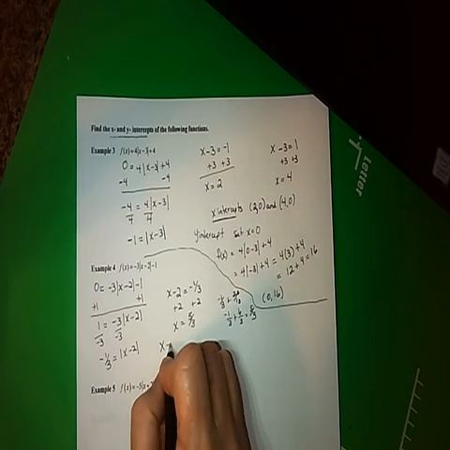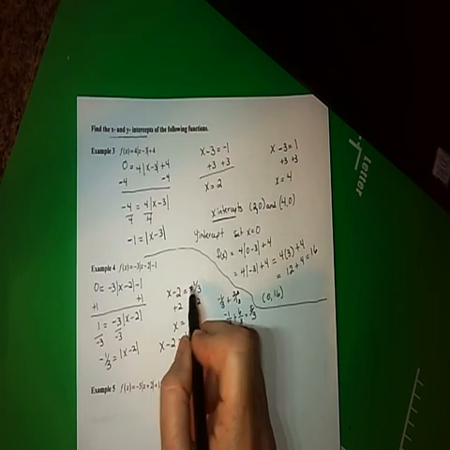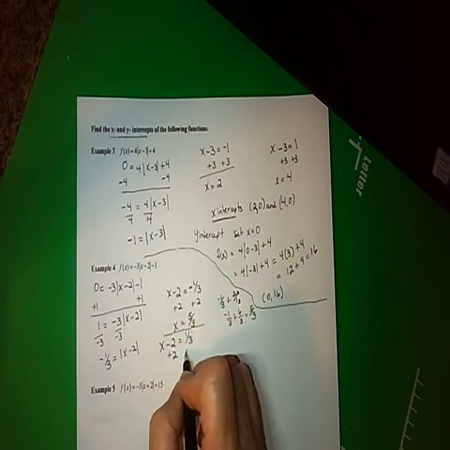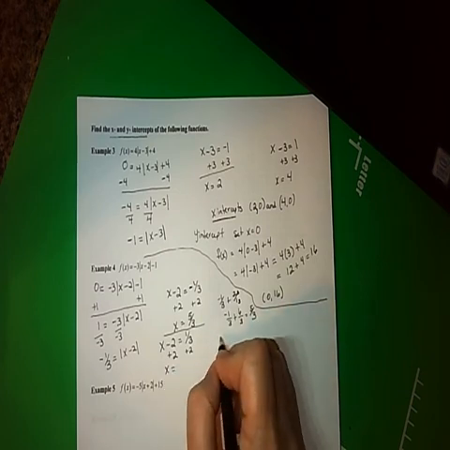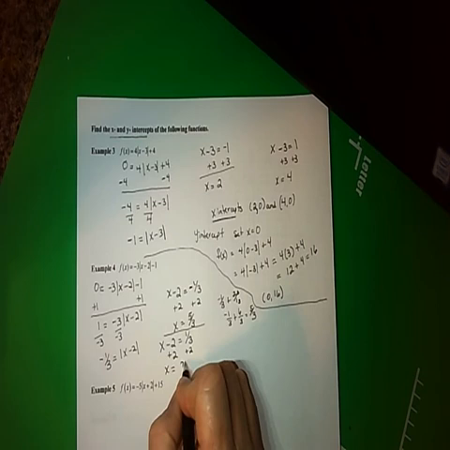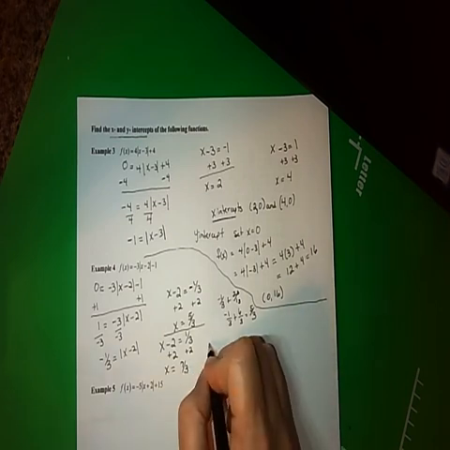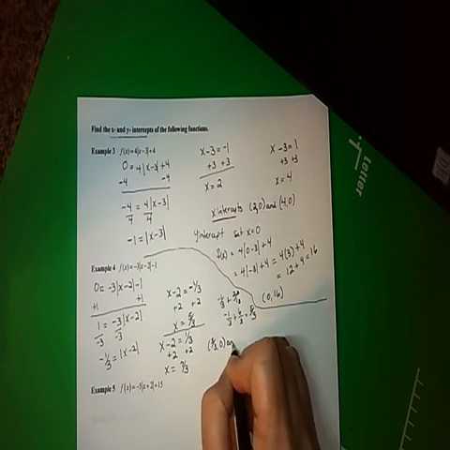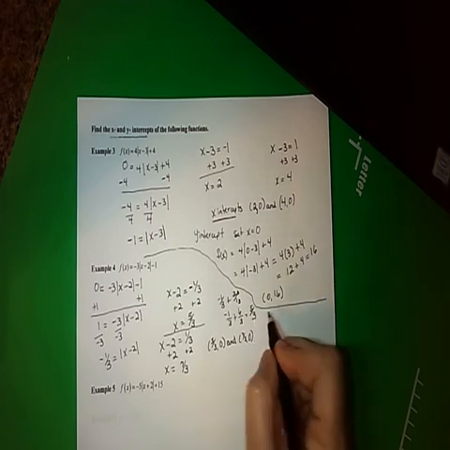And then I have x minus 2 equals a positive 1/3. This one was negative, this next one has to be positive. I'm going to add 2. So x is going to equal 7/3. So my x-intercepts are 5/3 and 0 and 7/3 and 0.